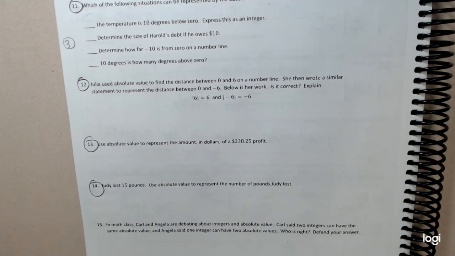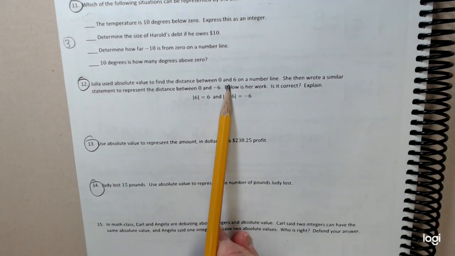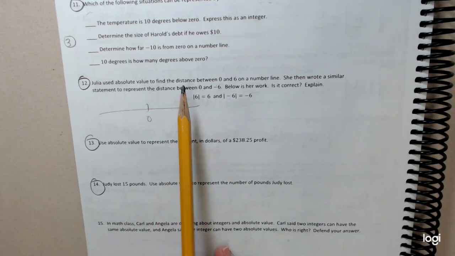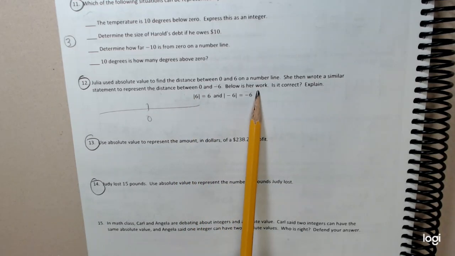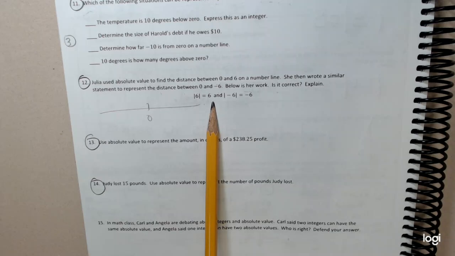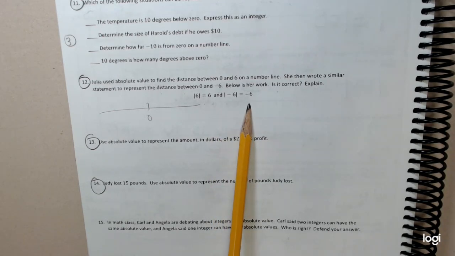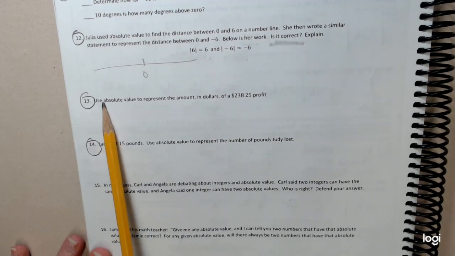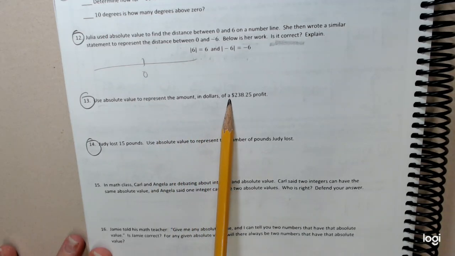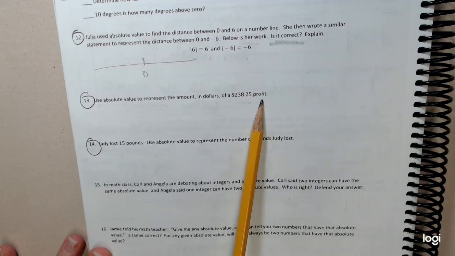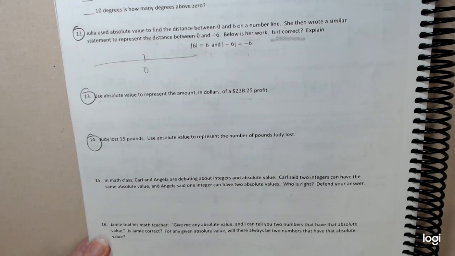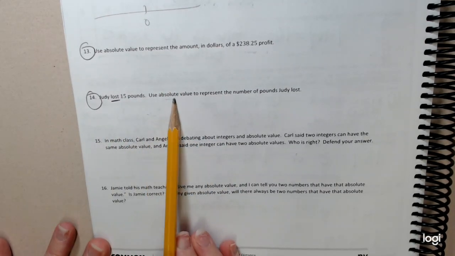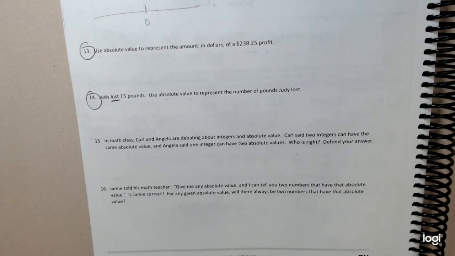Problem number 12 says Julia used absolute value to find the distance between 0 and 6 on a number line. She then wrote a similar statement to represent the distance between 0 and negative 6. Below is her work. The absolute value of 6 is positive 6, and the absolute value of negative 6 is negative 6. Tell me if she is correct and explain. Number 13. Use absolute value to represent the amount of dollars of a 238.25 profit. Make that absolute value for me. And number 14, Judy lost 15 pounds. Make sure you see the lost. I'd like for you to use absolute value to represent the number of pounds Judy lost.